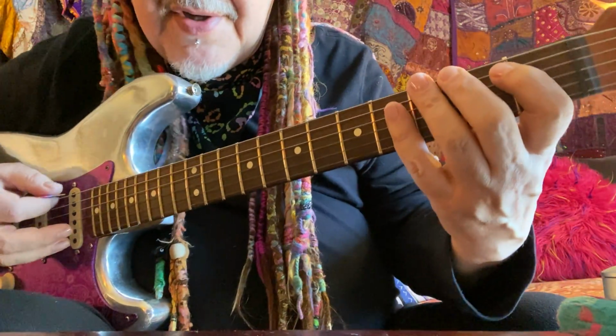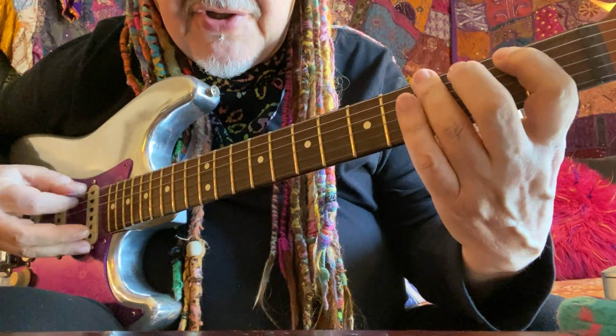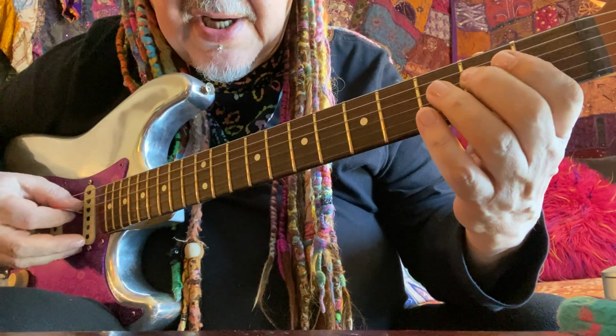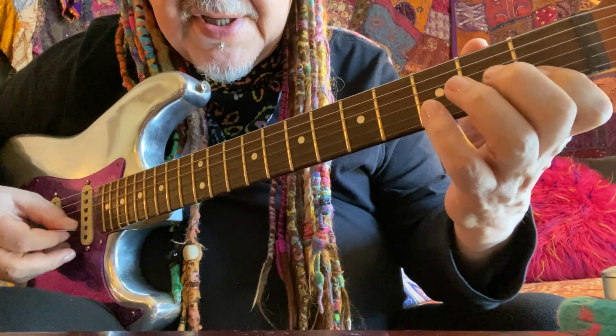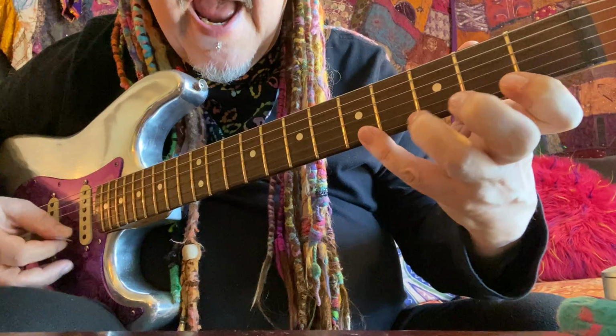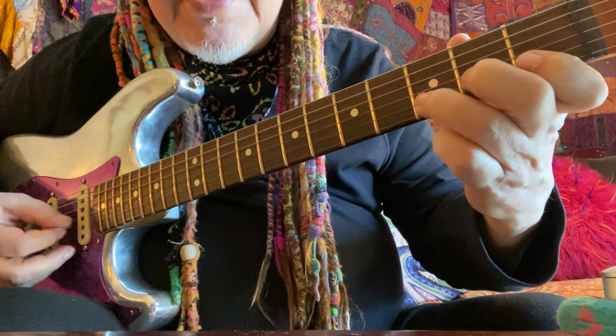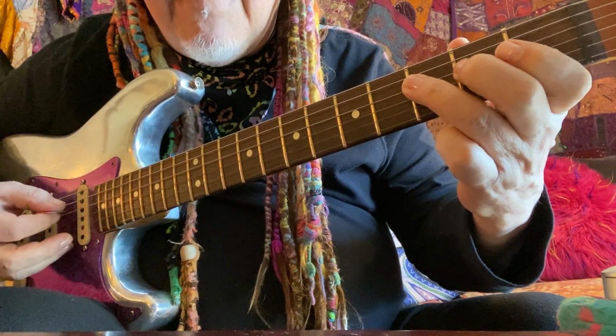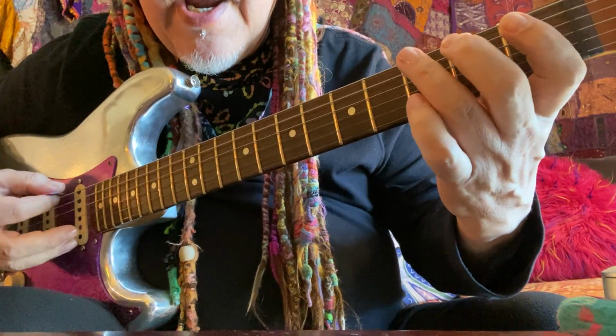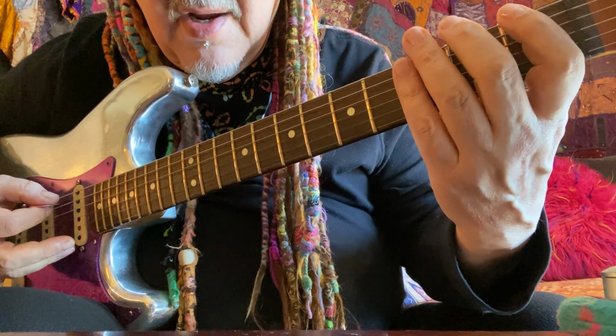So when you really know these notes, you'll know them E, F, G, A, B, C, D, E, F, G, A, B, C, D, E, F, G, A, G, F, E, D, C, B, A, G, F, E, D, C, B, A, G, F, E.